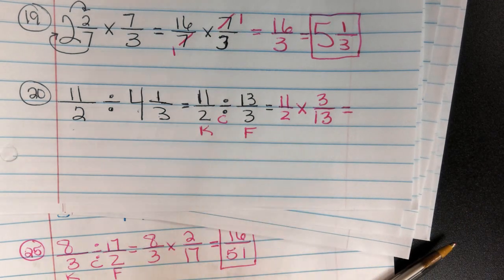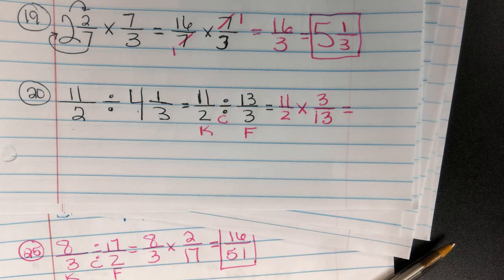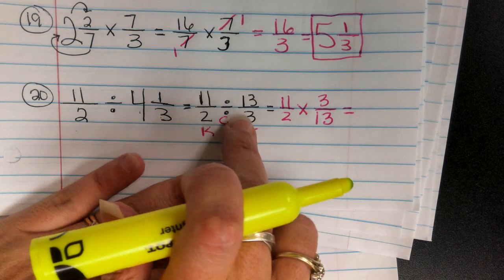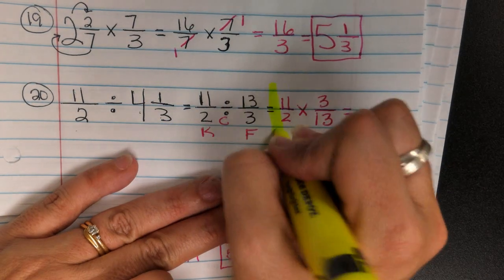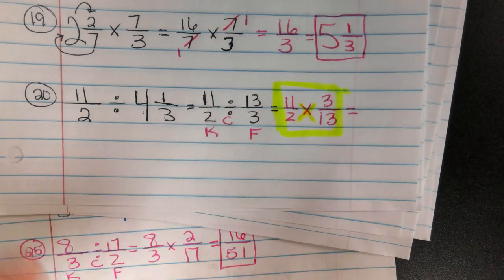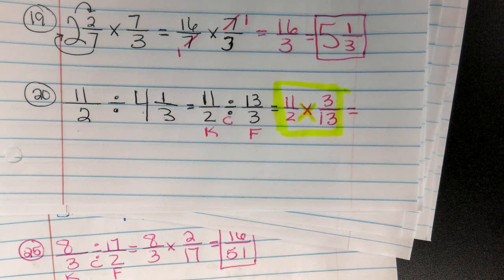Now, earlier I talked about the magic box and simplifying. Listen, you cannot cross simplify in the division stage. You can only do it when you reach here. It has to be in the multiplication stage. Which on this one looks weird. Can you simplify?